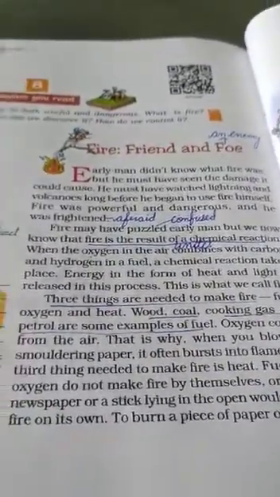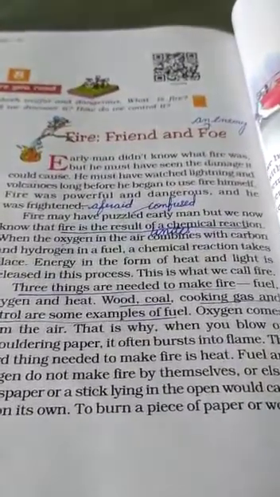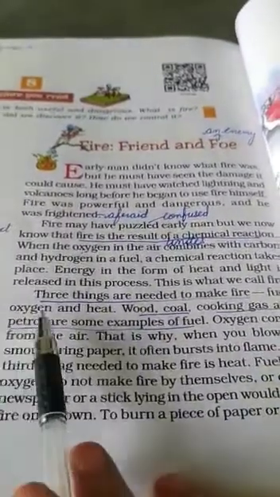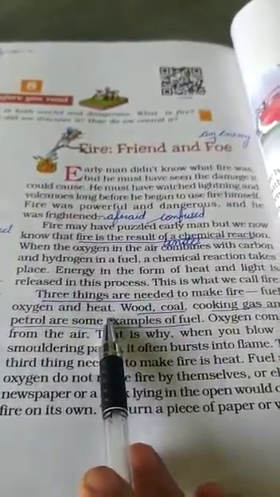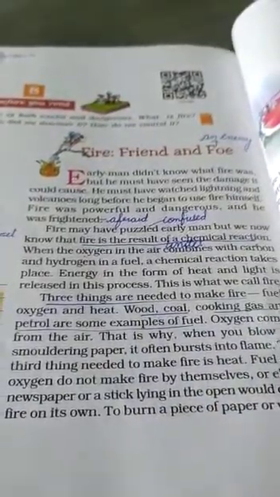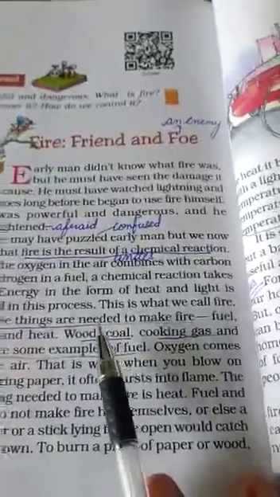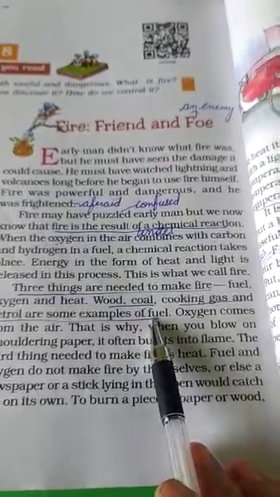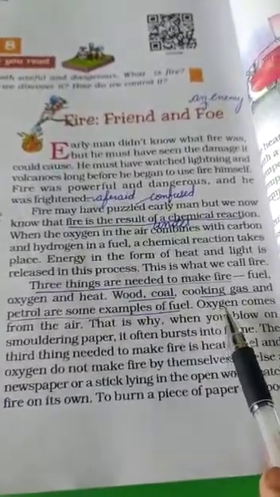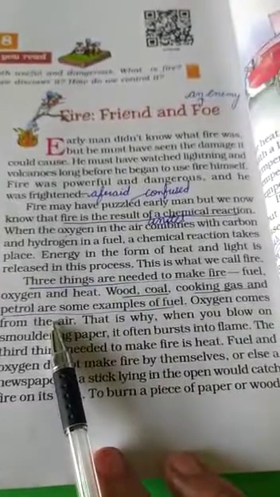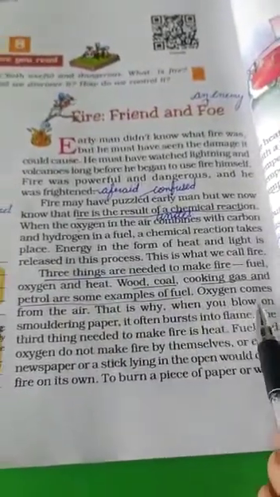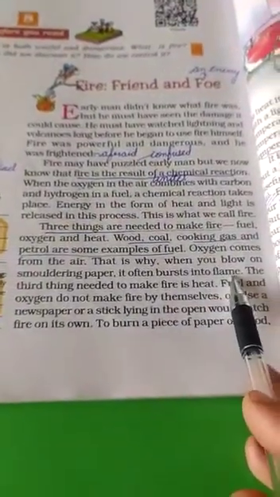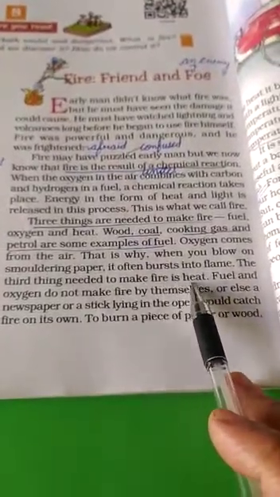Now, one question would arise in our mind: what things are needed to make fire? So, students, fuel, oxygen and heat. These 3 things are required to make a fire. Wood, coal, cooking gas, petrol, these are some examples of fuel. And we know very well that oxygen comes from air. That is why when we blow on smoldering paper, it often bursts into flame. The third thing needed to make a fire is heat.